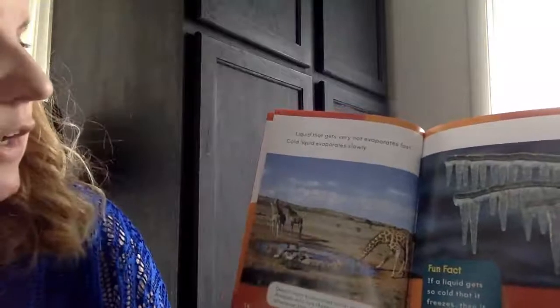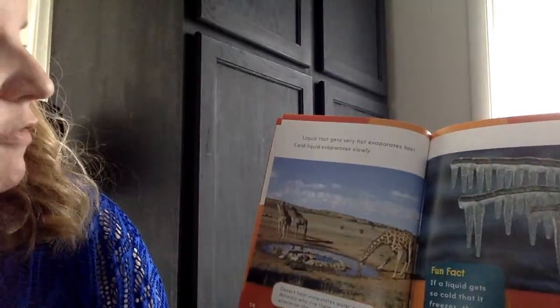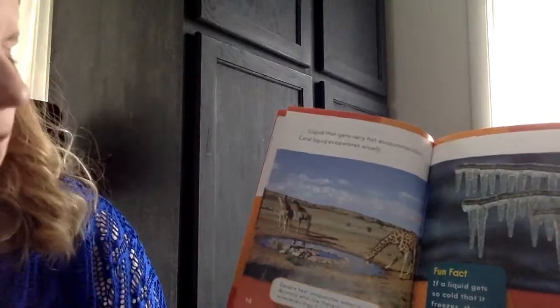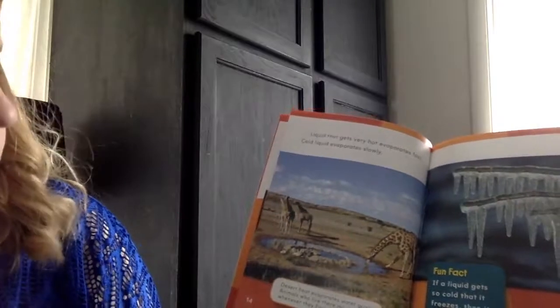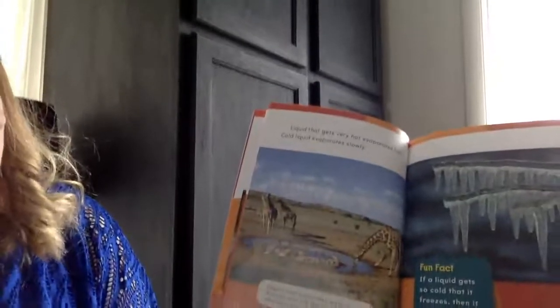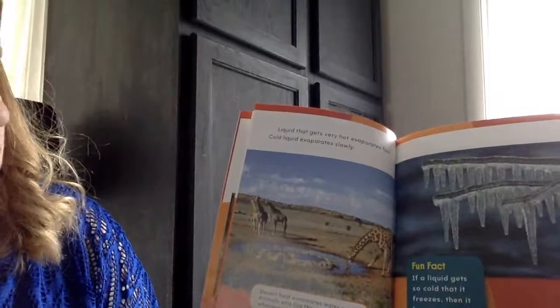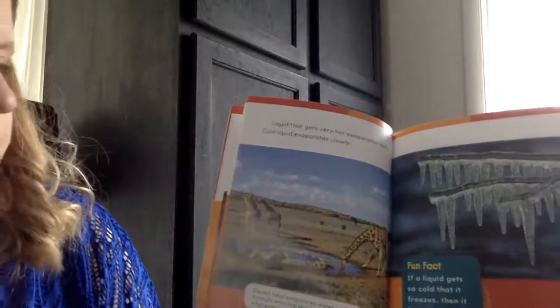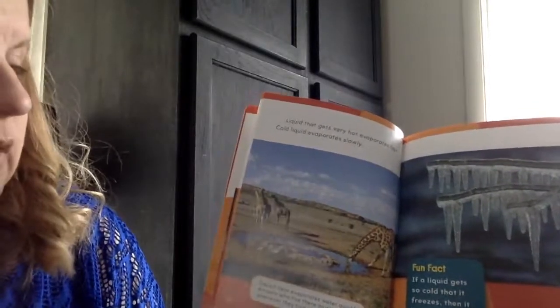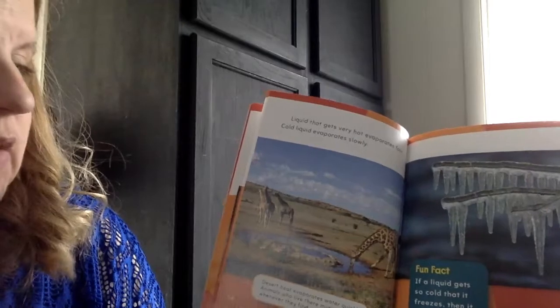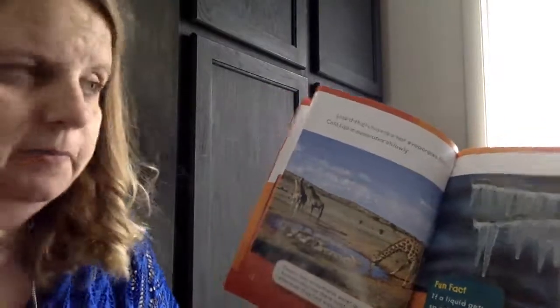Liquid that gets very hot evaporates fast. Cold liquid evaporates slowly. Desert heat evaporates water quickly. Animals who live there must drink whenever they can find water. Fun fact, if a liquid gets so cold that it freezes, then it becomes a solid.